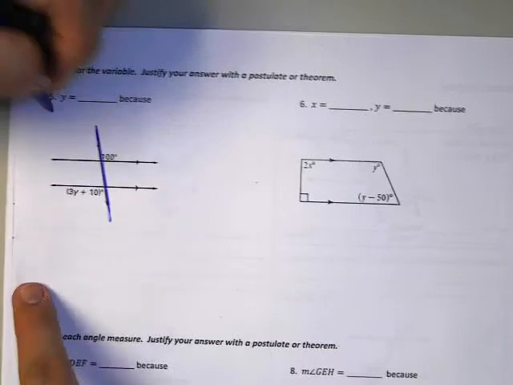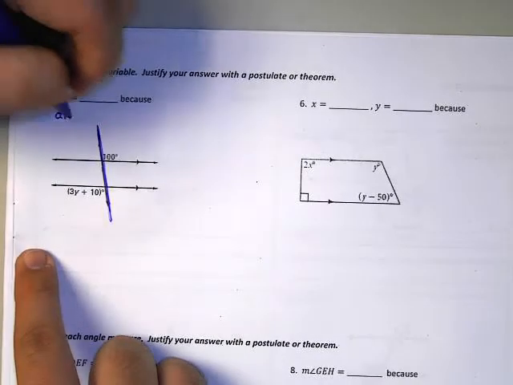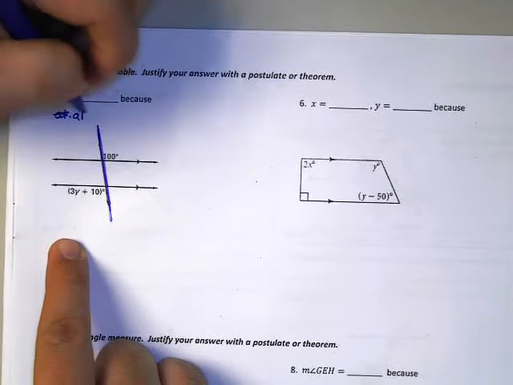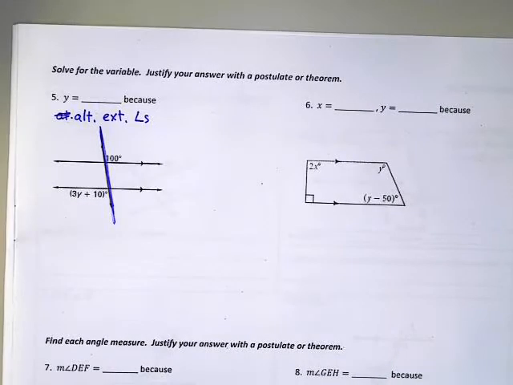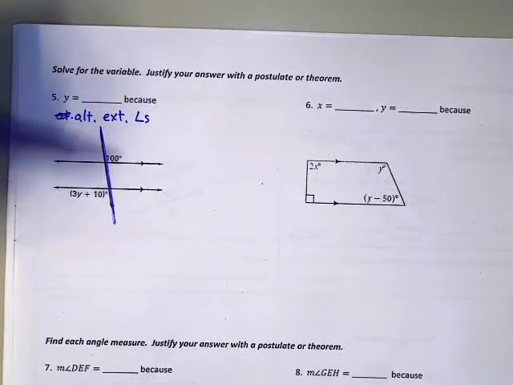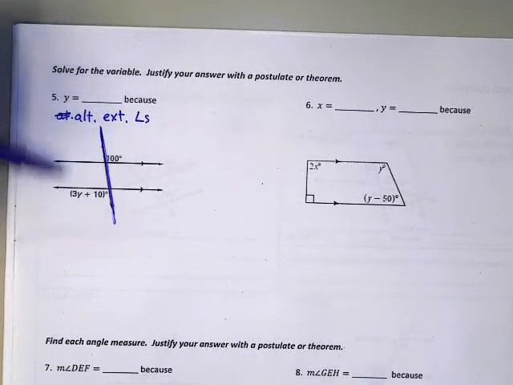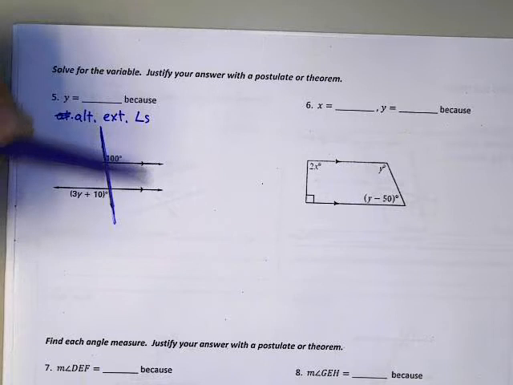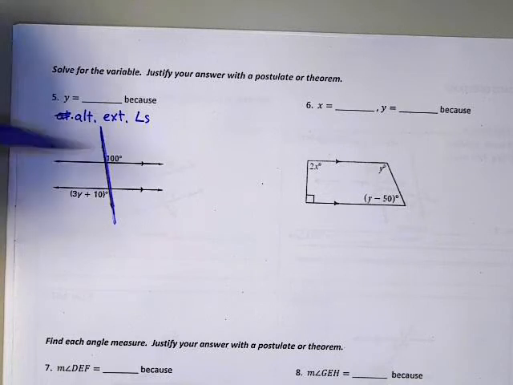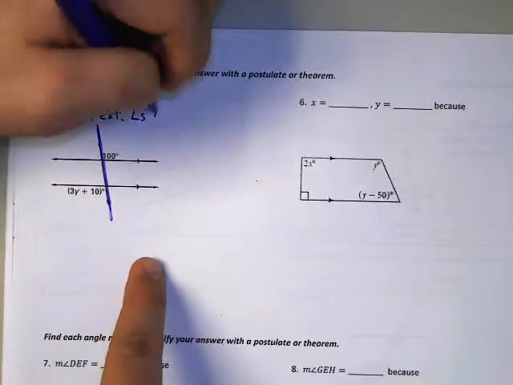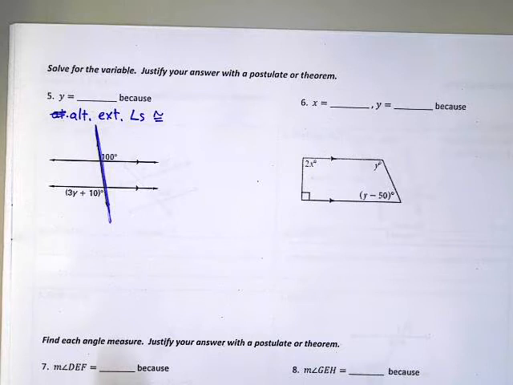So I'm saying that these are alternate exterior angles. Opposite, outside. So I know alternate exterior angles are going to be congruent to each other.